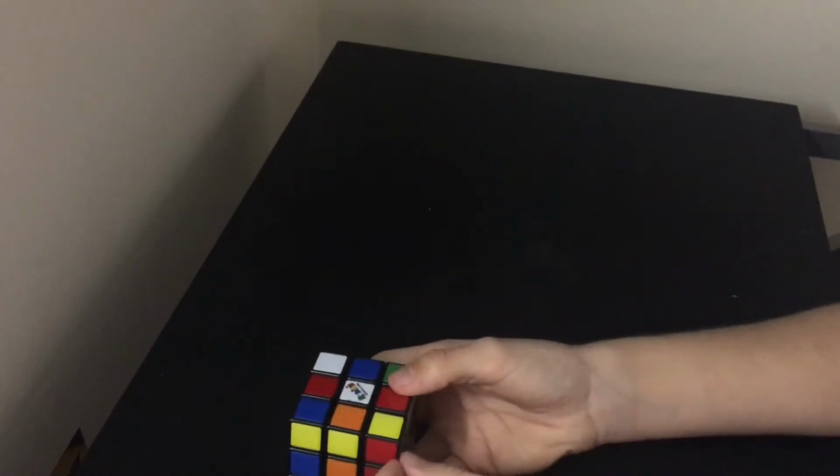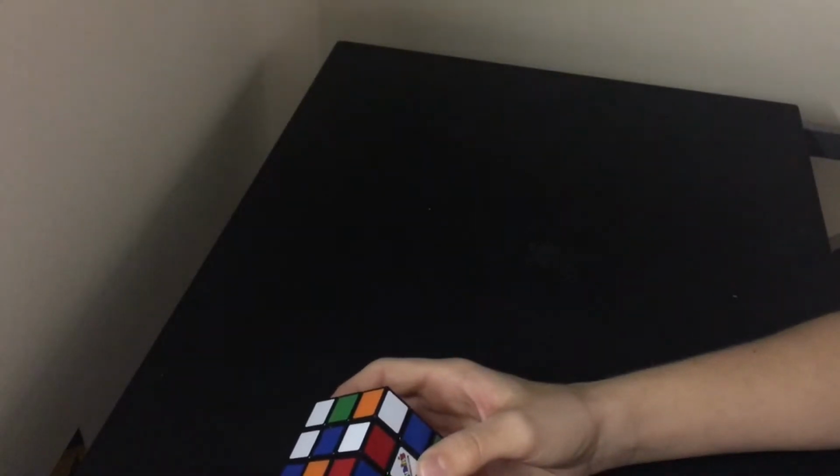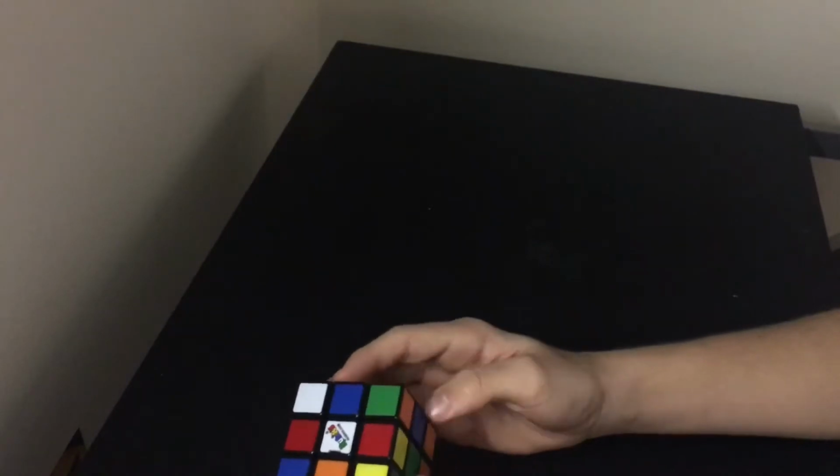And lastly, we have corners. The corners are the ones with three colors. So now that we have that out of the way, let's get back into learning how to solve the cube. So first, what you want to do is make a white cross.